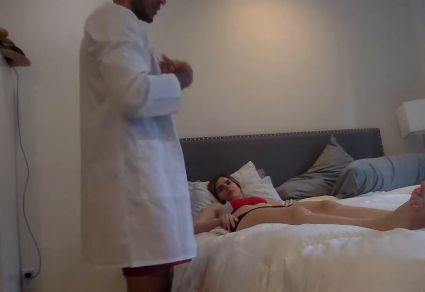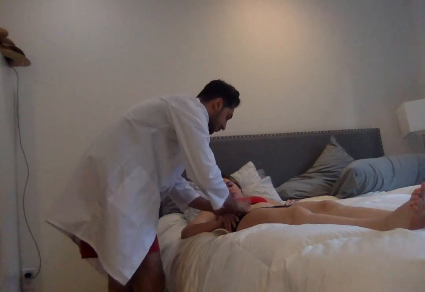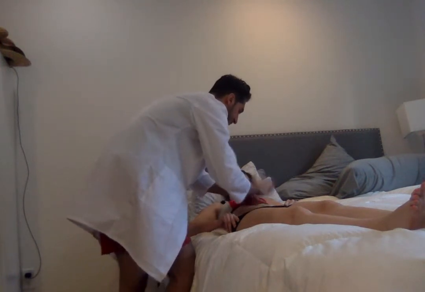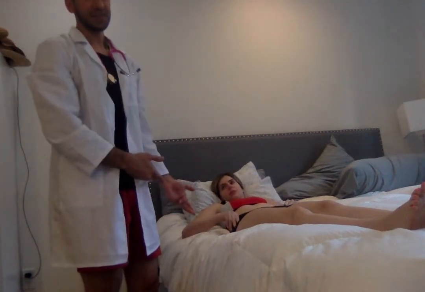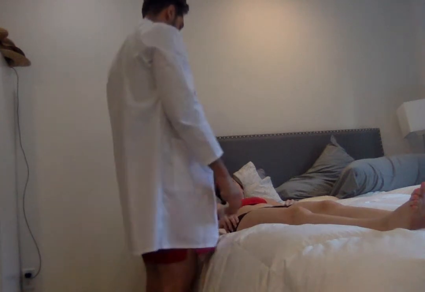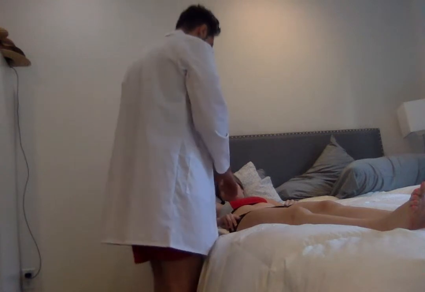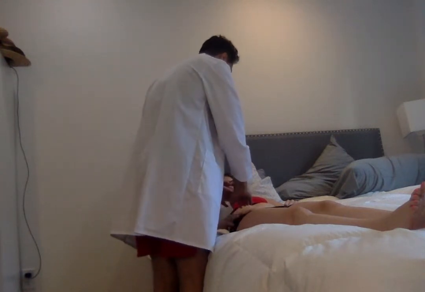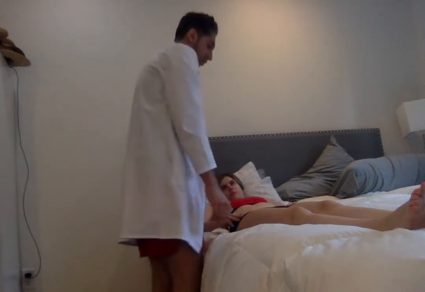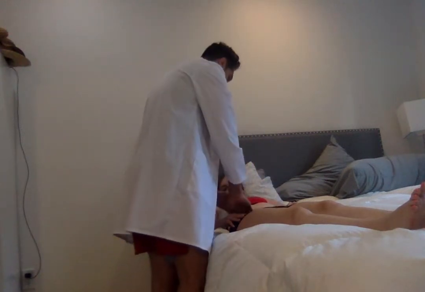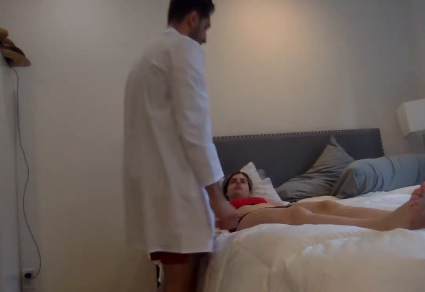All right, so now we're gonna percuss the abdomen. So all areas are tympanic. Okay, so now we're gonna palpate. Let me know if you feel any tenderness. No tenderness, no pain. Okay. Now we're gonna do a deep palpation. No tenderness, no pain. Okay, so very good.